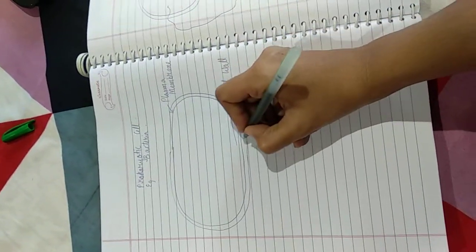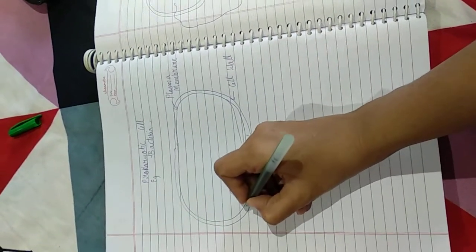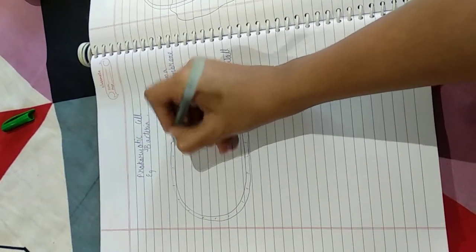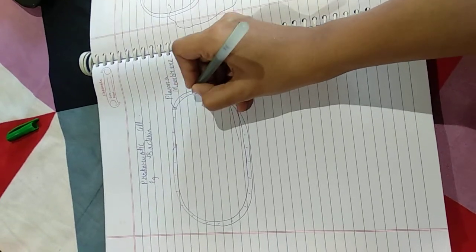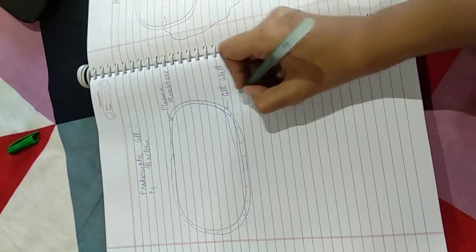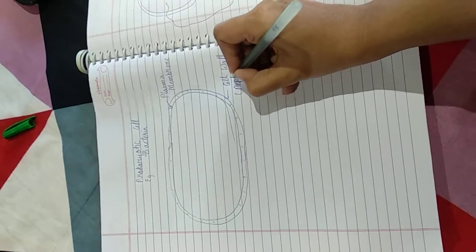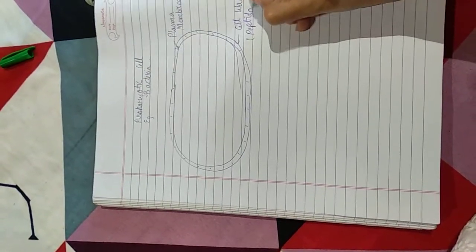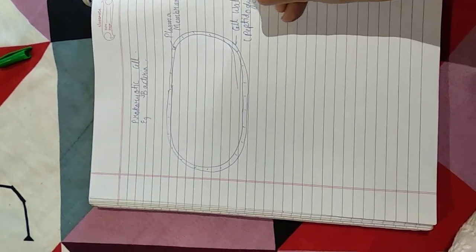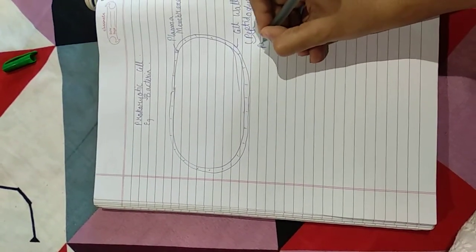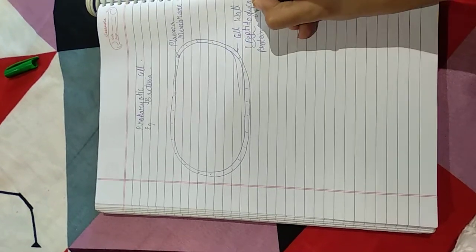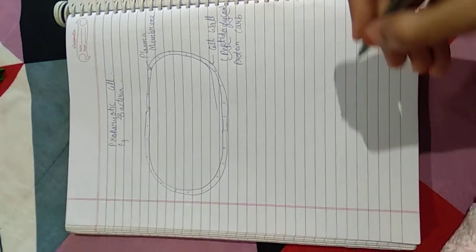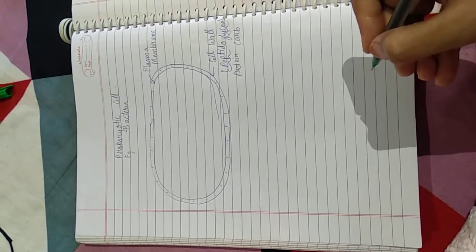This cell wall in bacteria is made up of a substance known as peptidoglycan. Peptide here means protein and glycan here means carbohydrate. So basically, peptidoglycan is a complex between protein and carbohydrate.